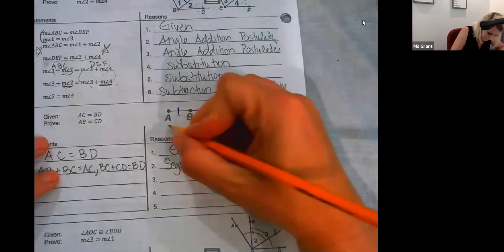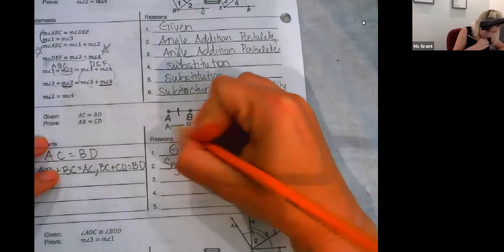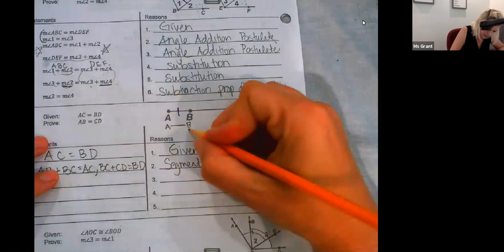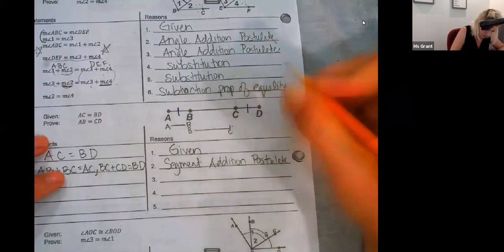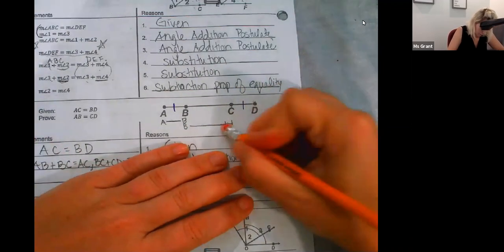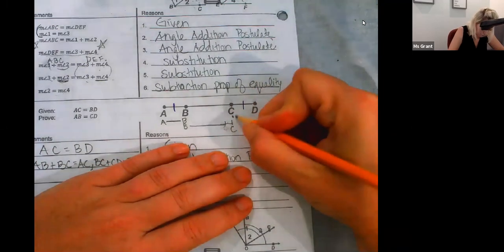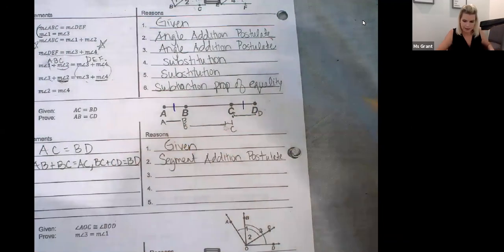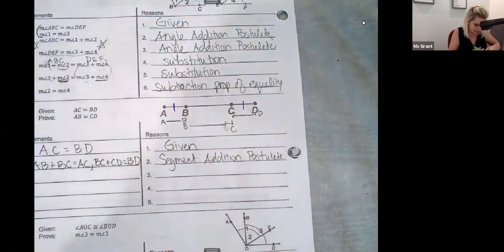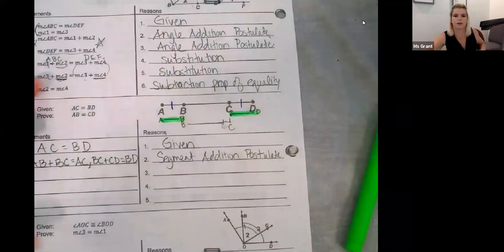AB plus BC. I should go to C, shouldn't I? And then CD. Okay, my goal is to prove that this piece, sorry, is the same as this piece, right?